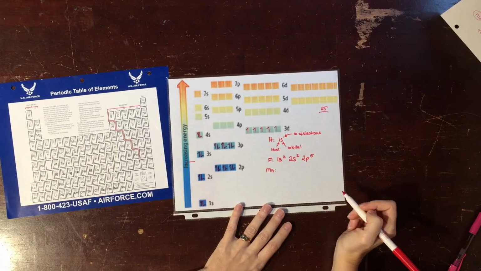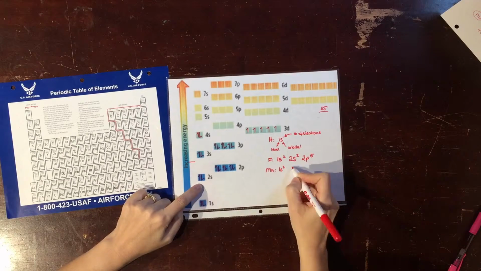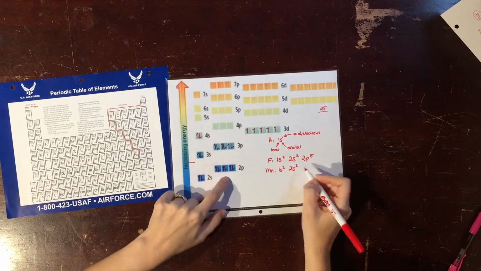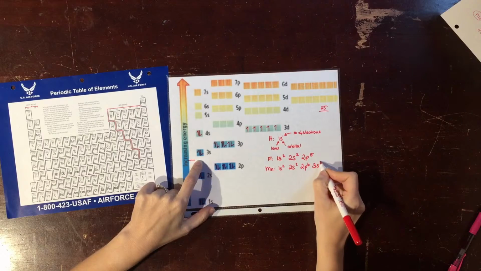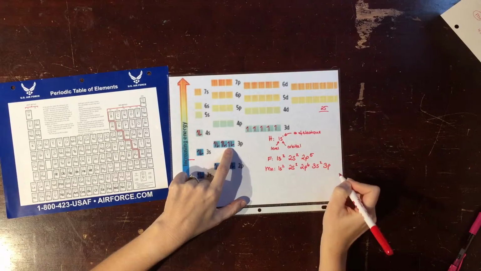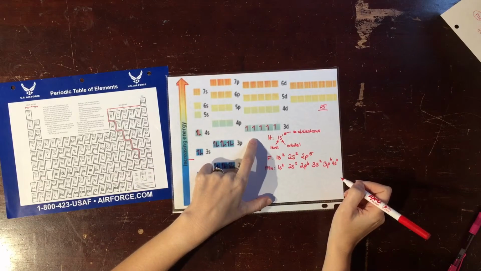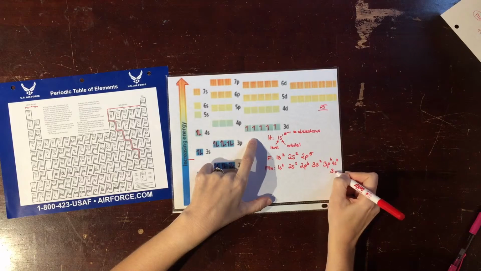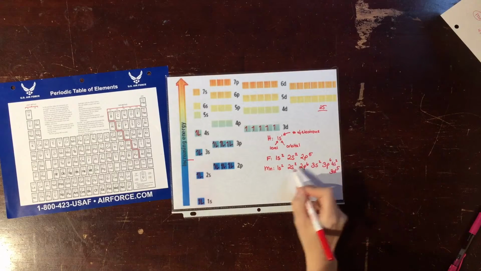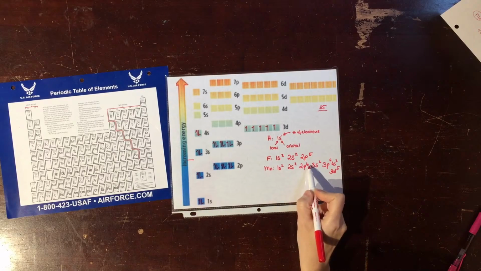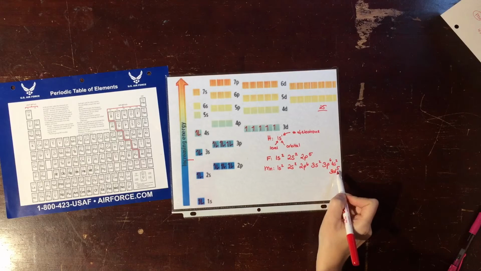Alrighty, so let's write this out in electron configuration notation. 1s has 2, 2s has 2, 2p has 6, 3s has how many? 2, 3p has 6, 4s has 2, and 3d has 5. And at the very end, I'm going to double check my math. I'm going to count up all of the exponents. So 2 and 2 and 6 is 10, 2, 8, 20, and 5 is 25.